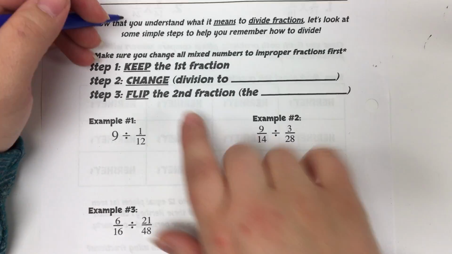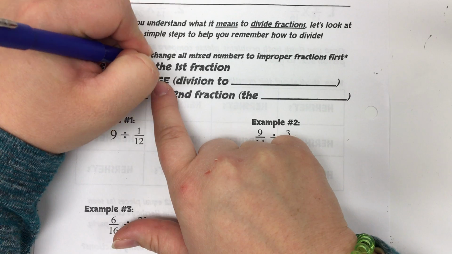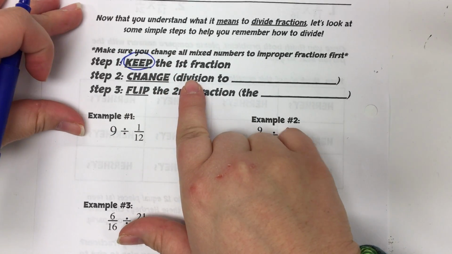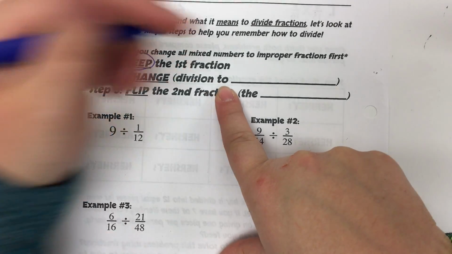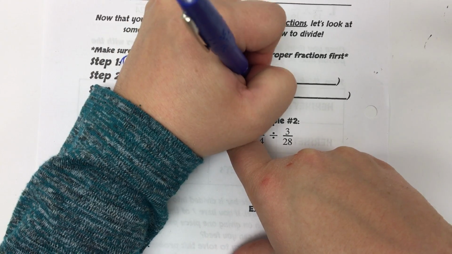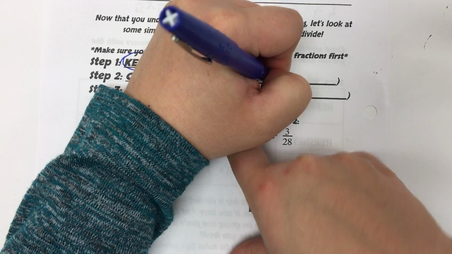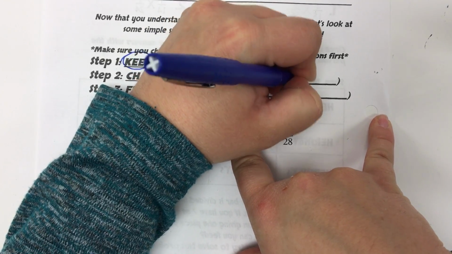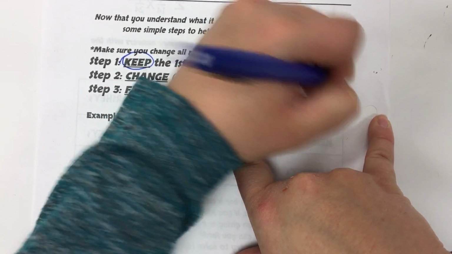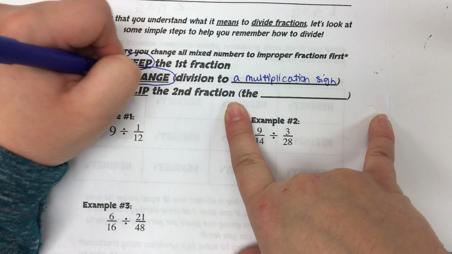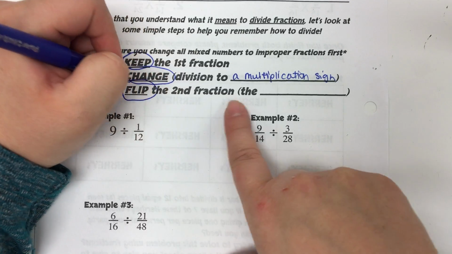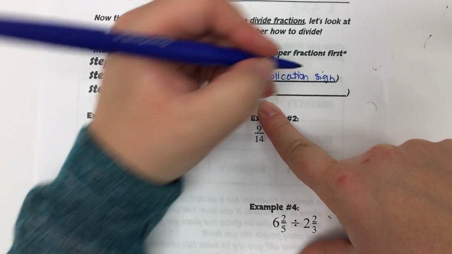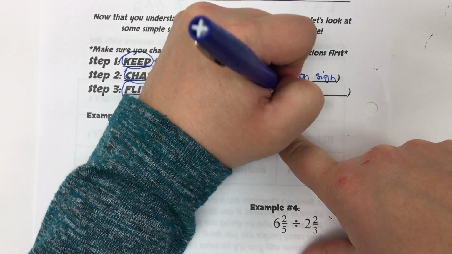to divide fractions. Step 1 is to keep the first fraction the same. Step 2 is going to be to change the division sign to a multiplication sign. So second step is to change. And the third step is to flip the second fraction. So what we're doing is we're using the reciprocal.